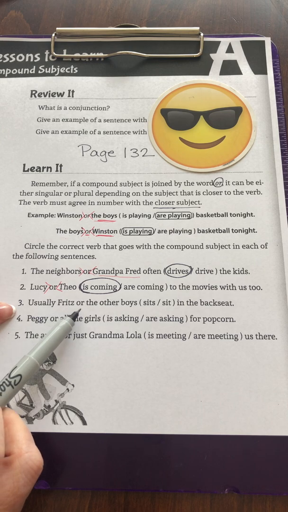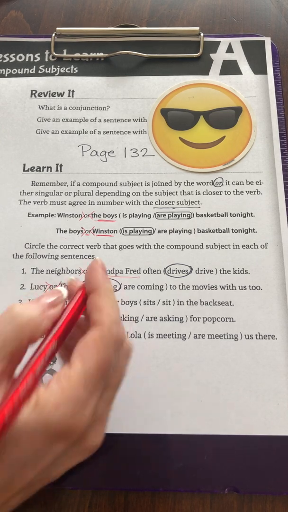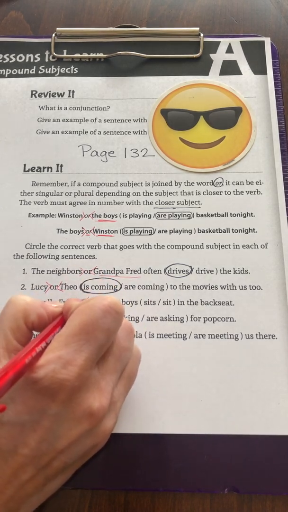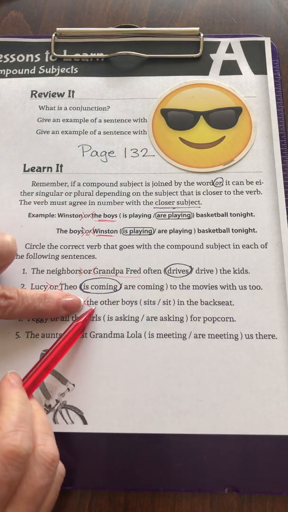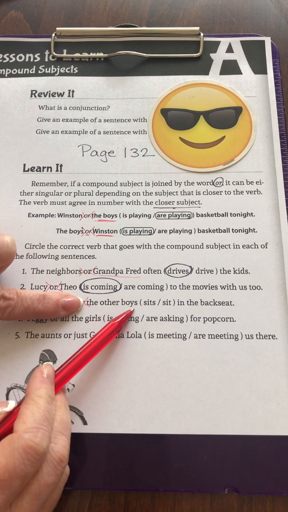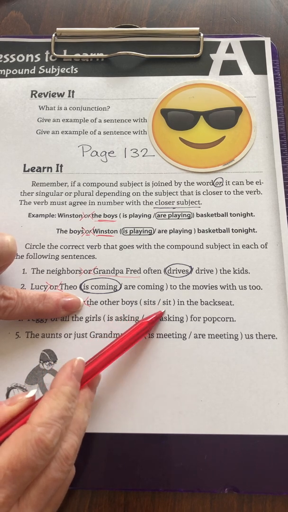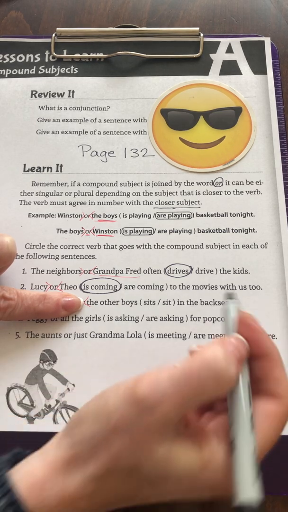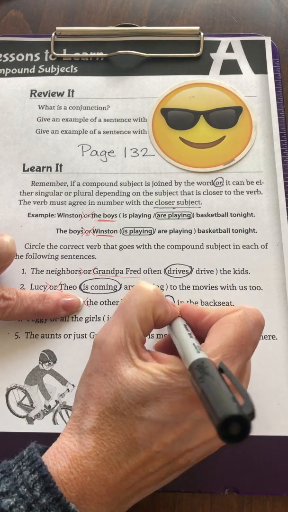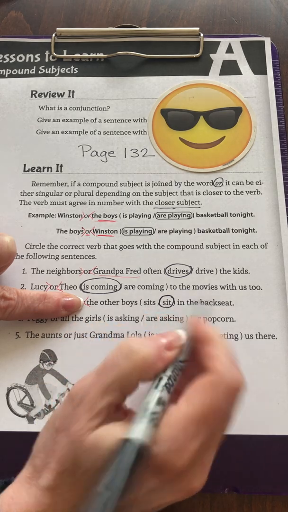All right, let's check number 3. Usually Fritz or the other boys. We have an or. Let's put our little wings around it. If we have or, we're going to cover up the first one and just look at the second one. The other boys sits or sit in the back seat. Circle what you think. Okay, it should have been sit. The other boys sit. They sit.